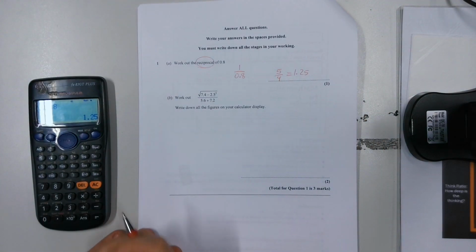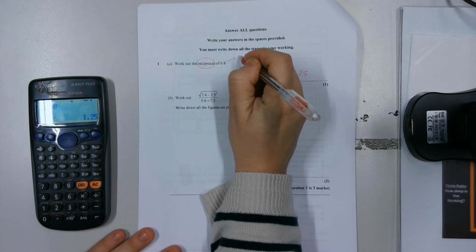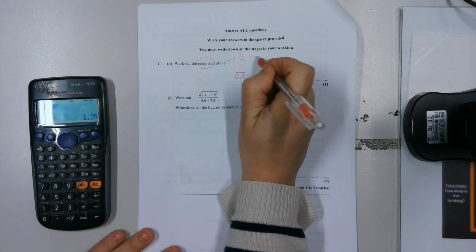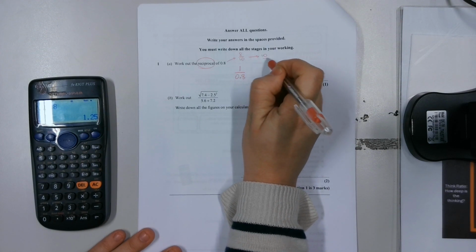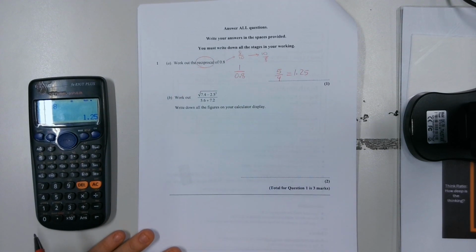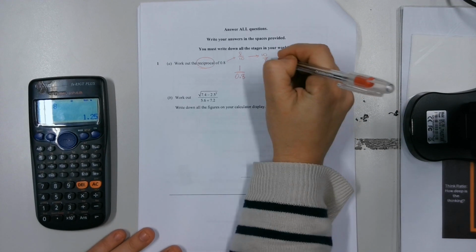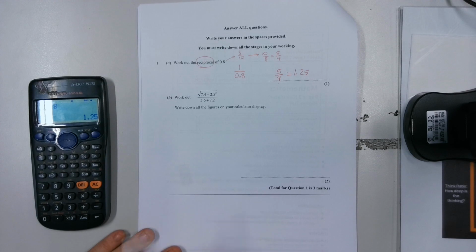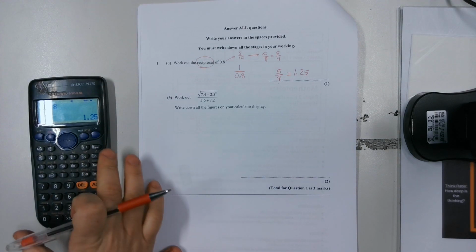Another way that you could think about this is that 0.8 is actually 8 over 10. So you could also think about the reciprocal as flipping that fraction. So that's going to be 10 over 8 for the reciprocal. And then obviously you can simplify, again getting your 5 over 4 or as a decimal 1.25.